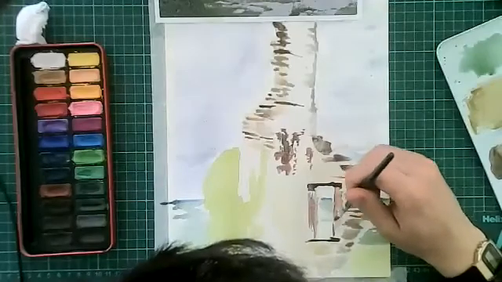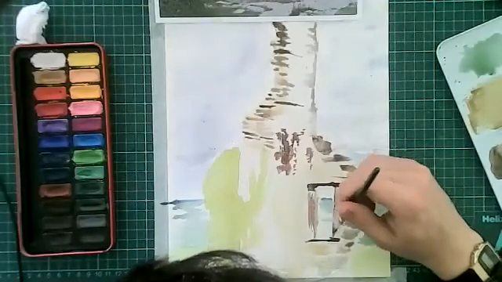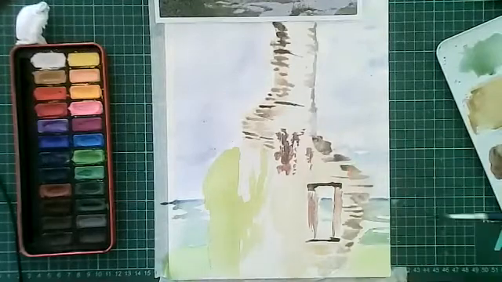I'm going to want to give a nice dark outline to the very edge of my arrow window here.